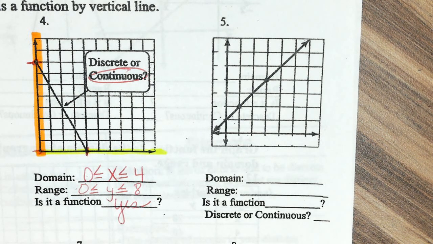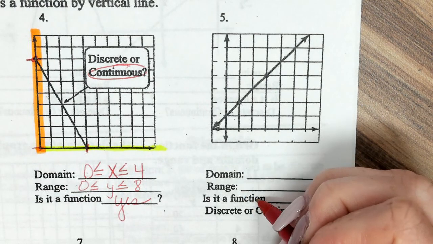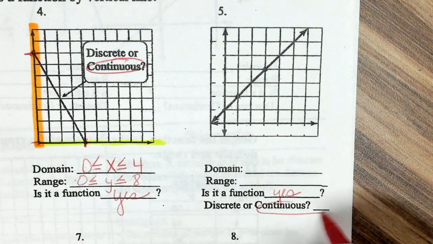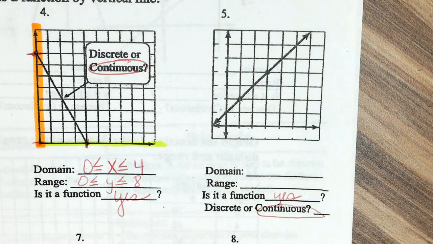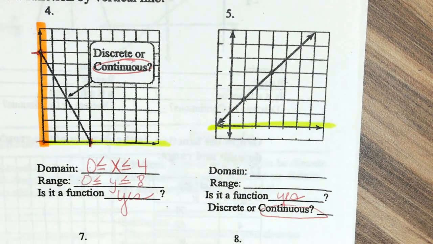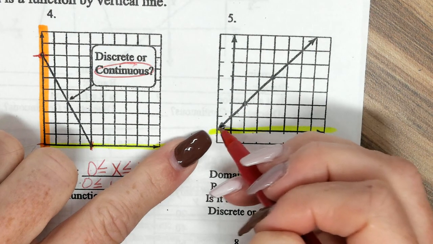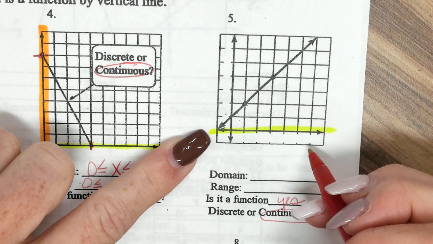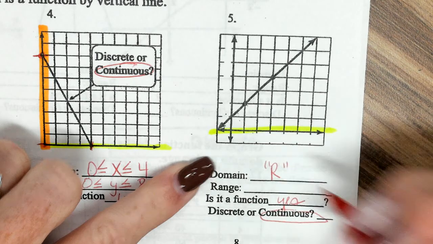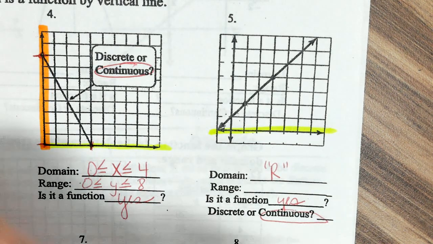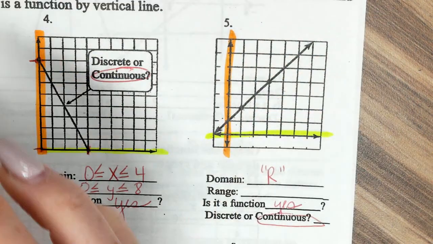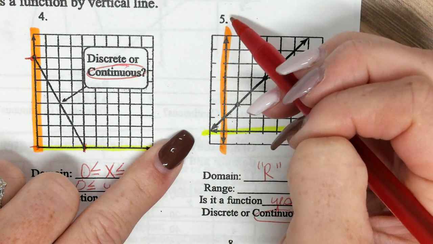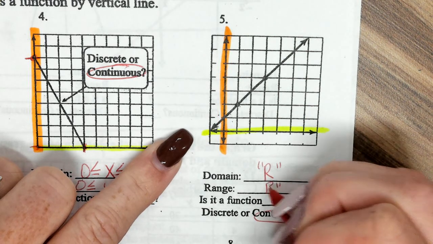Let's answer, is it a function? Is this a function? Yes. Is it continuous or discrete? Continuous. All right, the domain. I'm going to highlight the x-axis. Is there a lowest point on the x-axis, or is it going to keep going? Is there a highest point on the x-axis, or is it going to keep going? So my domain is all real numbers. I'm going to highlight the y-axis for the range. Is there a lowest point on the y-axis, or will it keep going? And is there a highest point? It's going to keep going. All real numbers.